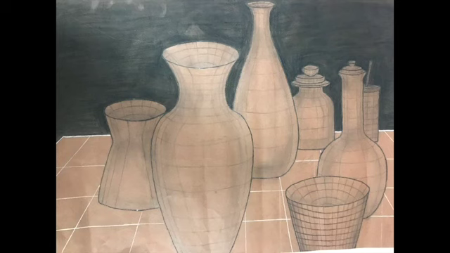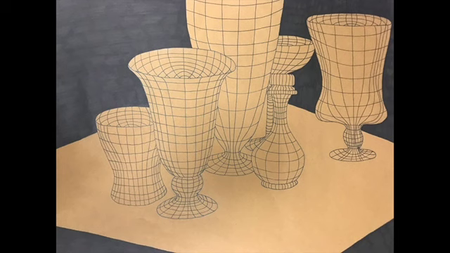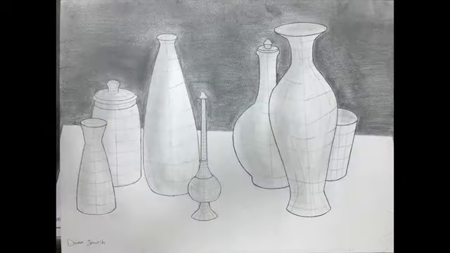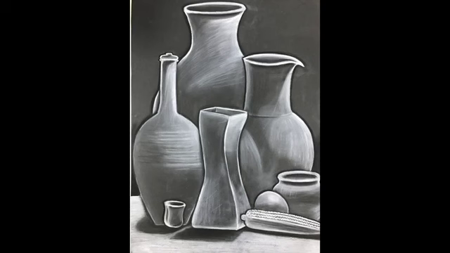And don't be afraid to ask questions. This is going to be an interesting time, but use it to be creative, and let your still life say something about who you are, and come up with a theme, and think about multiple different kinds of compositions you can use. All right, good luck.